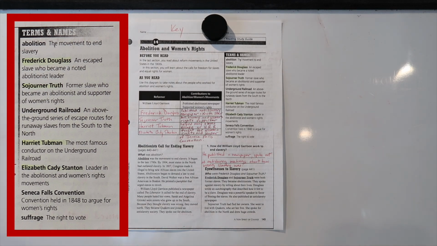Elizabeth Cady Stanton, one of the early leaders in the abolitionist and women's rights movements, and the next term on there, Seneca Falls Convention, the meeting that she was one of the presidents of, that convention that called for women's rights. And then there's the term suffrage. And a lot of kids get this term wrong. We mentioned it as we went through the chapter. Suffrage, a lot of people think it has something to do with suffering, S-U-F-F-E-R, but it's totally unrelated to the word suffer. Suffrage means the right to vote.